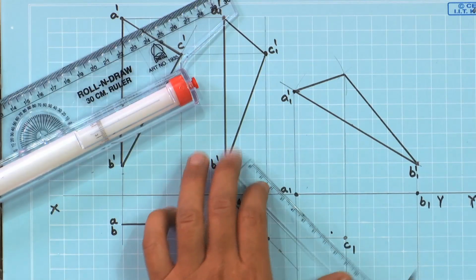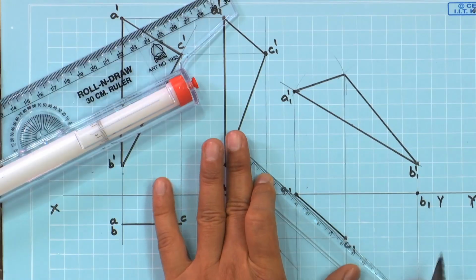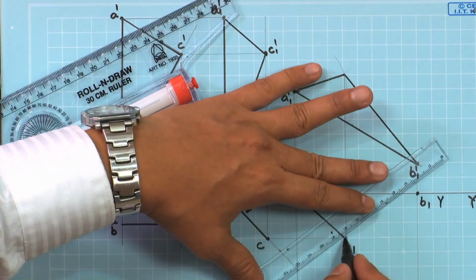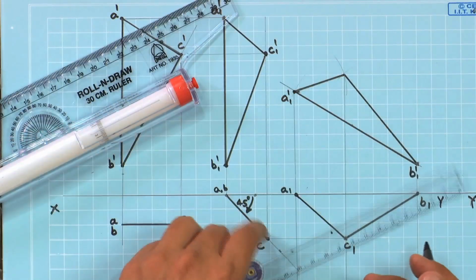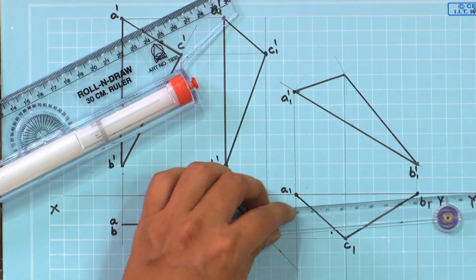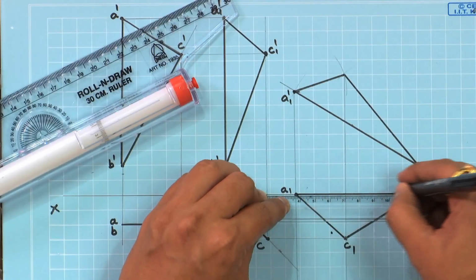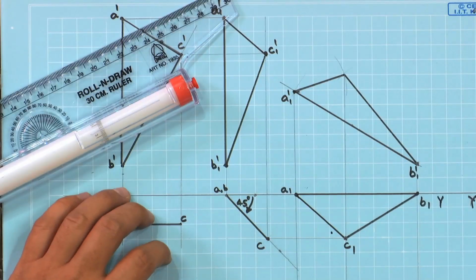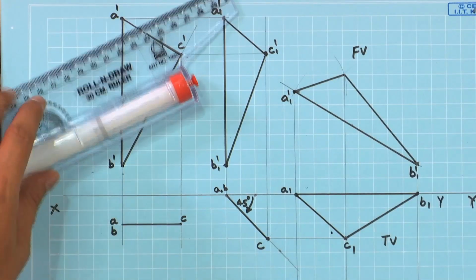If we are joining these lines, this is the front view, top view of that object.